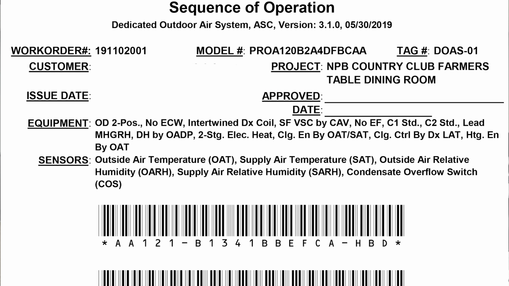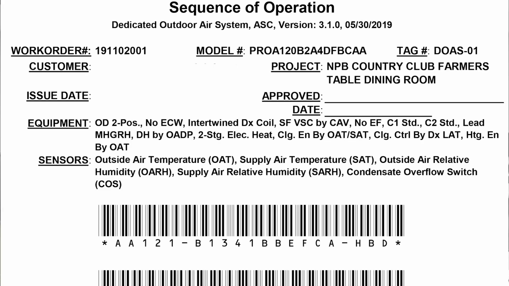Now below that, you're going to see a line that says equipment, and next to that, you're going to see a brief description of various pieces of equipment that were included in your particular build. Below that, you're going to see a list of the sensors that were included into your build.